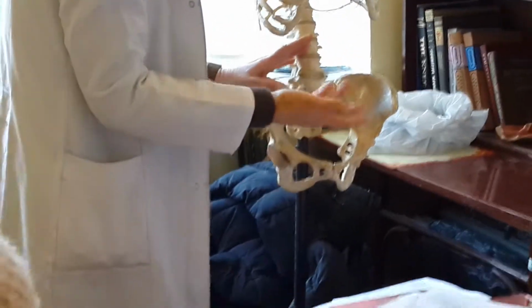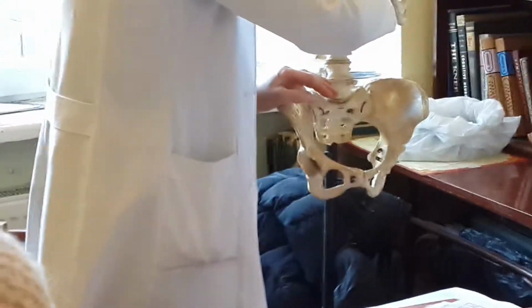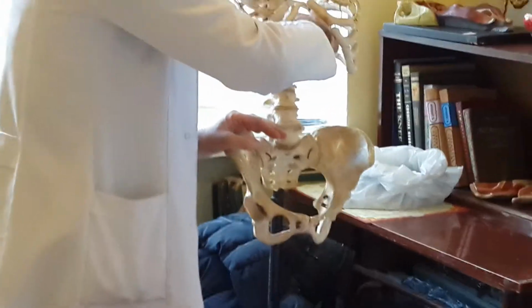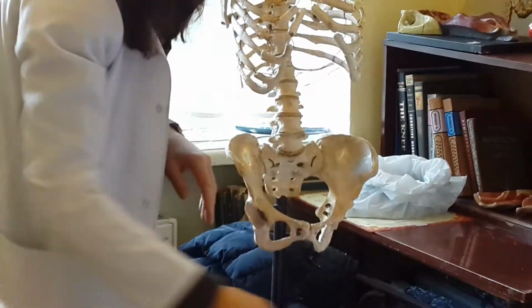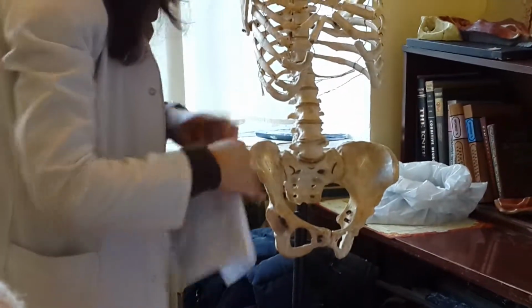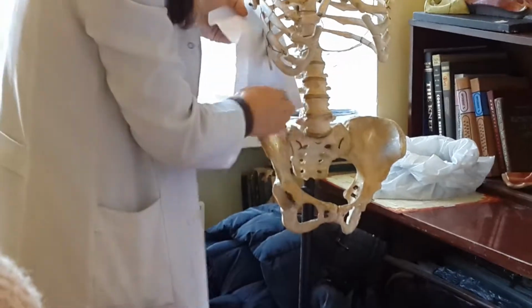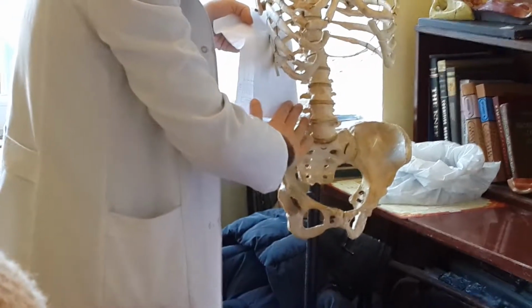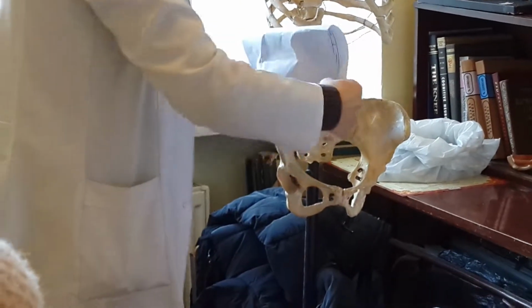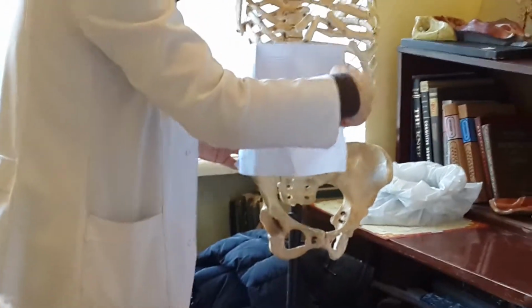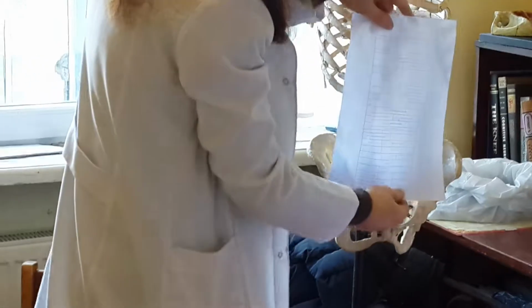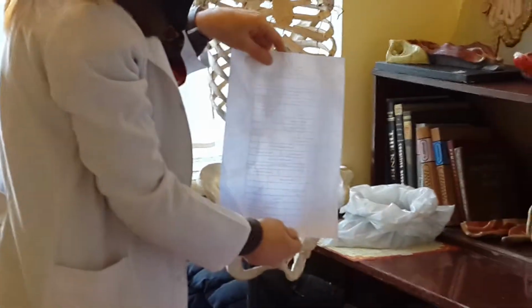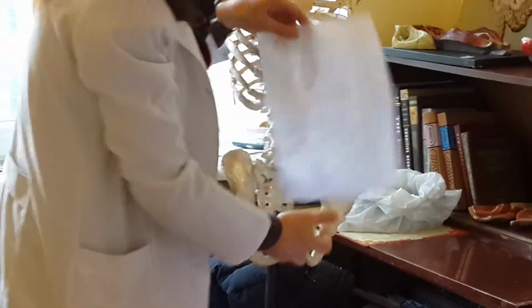Abdomen has how many walls? Superior, which is formed by the diaphragm. Posterior wall, which is formed by the muscles located here. Lateral walls also are formed by the muscles, which have this direction, located here. And anterior wall also. Understand?